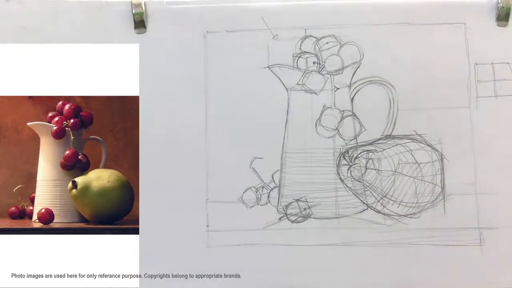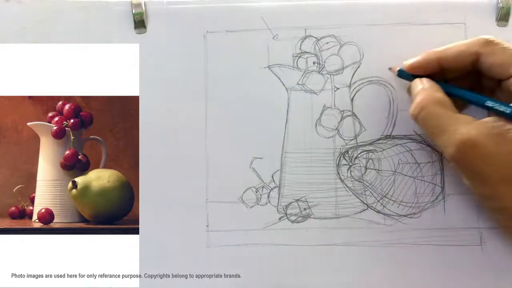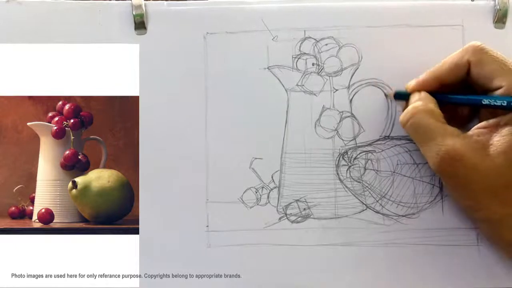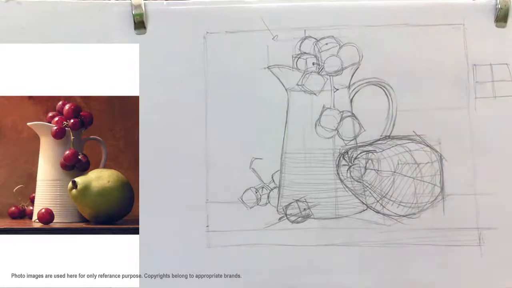So once your drawing is done, then you can erase all these lines very lightly, and then go for the final lines. I'm just showing the demo, so I'm not going much into erasing those lines, but some of the lines I'm making darker and making some shades, that's all.